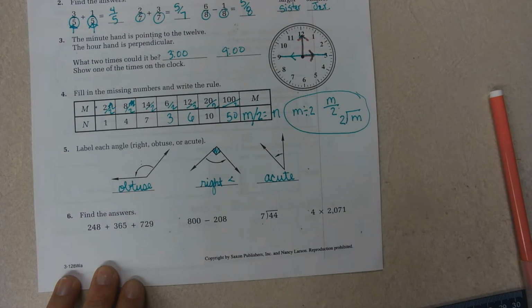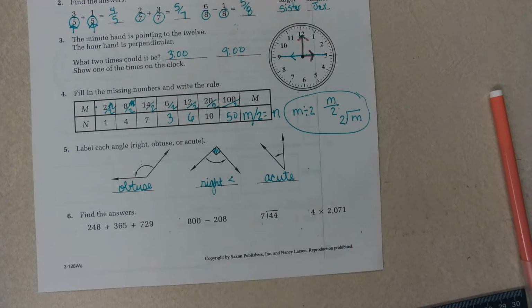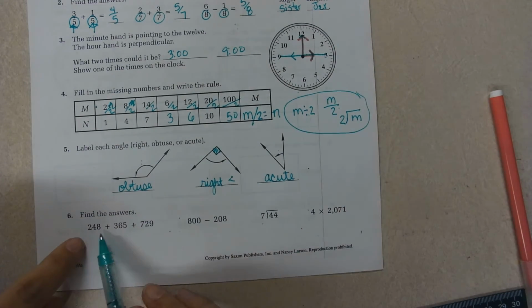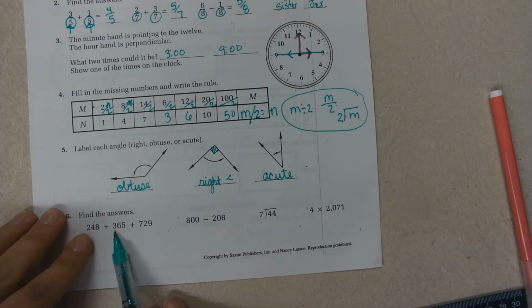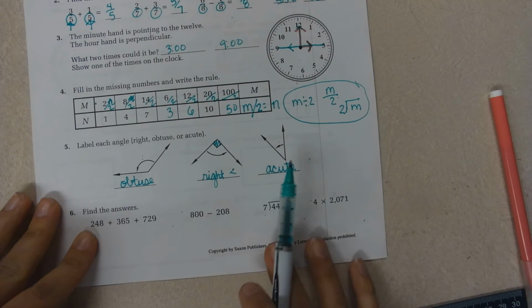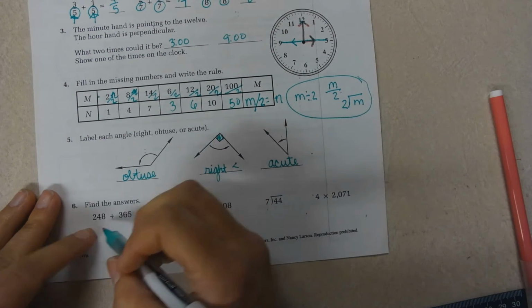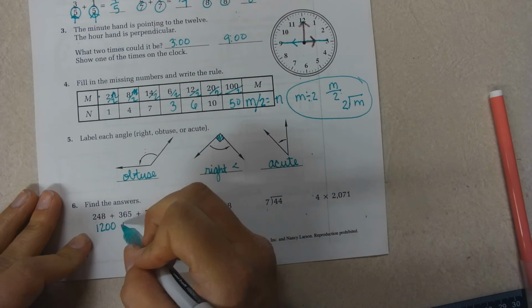Now, 248 plus 365 plus 729. What should I do? Should I try to do this mentally or should I write it out? Well, that depends on where you are mathematically. The simplest would be just to write it out. Or you could do it in expanded form. Let's try doing expanded form. So 200 plus 300 equals 500. 500 plus 700 would be 1200.